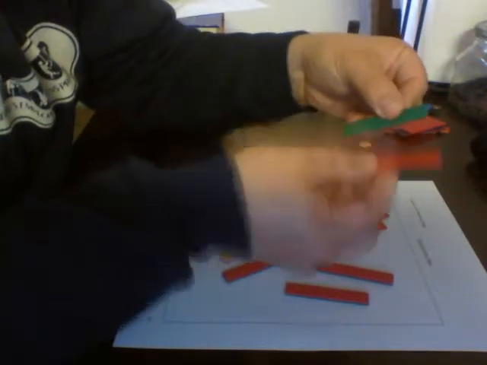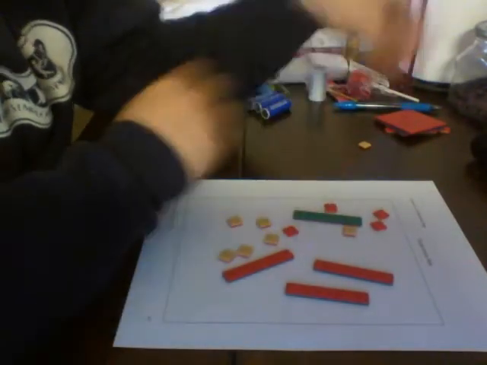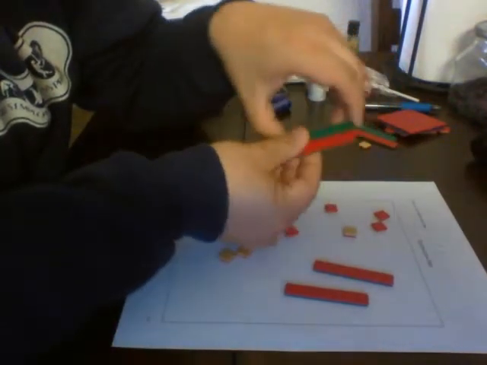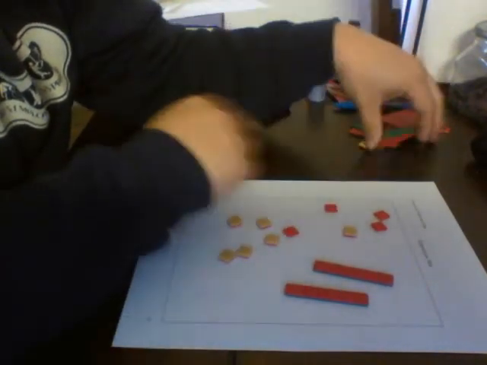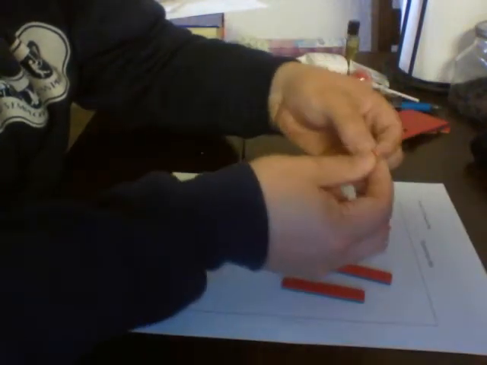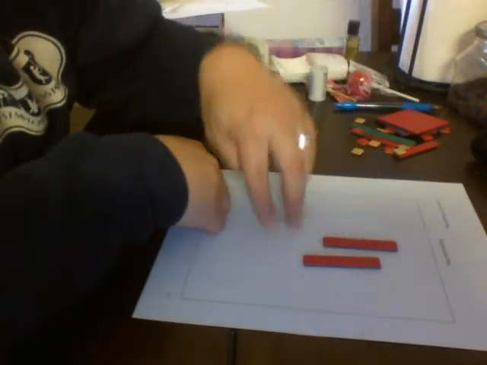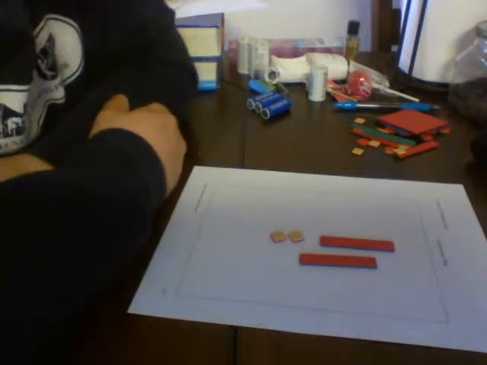So we got a green, we got a red, we form a 0 pair, they're gone. We got a green, we got a red, we form a 0 pair, gone. Red, beige, 0 pair, gone. Red, beige, 0 pair, gone. Red, beige, 0 pair, gone. Red, beige, 0 pair, gone. Left with negative 2x plus 2.